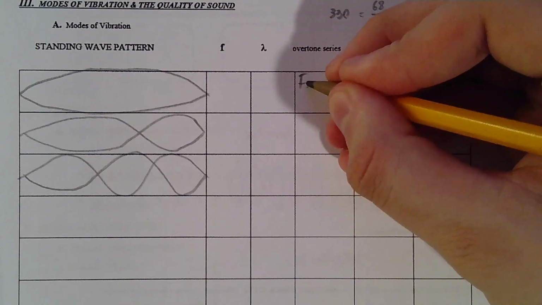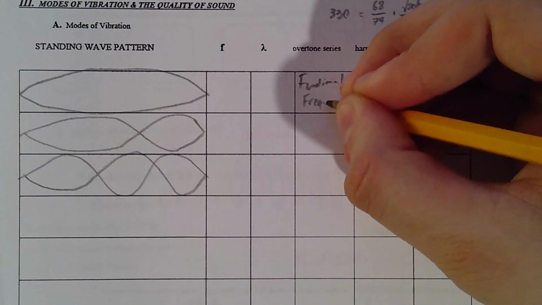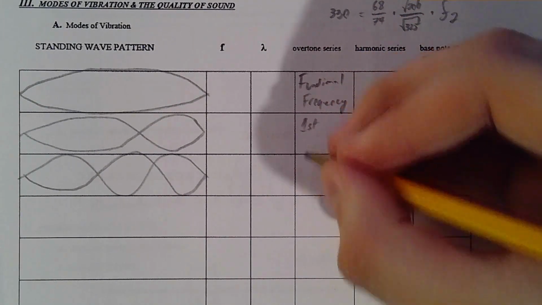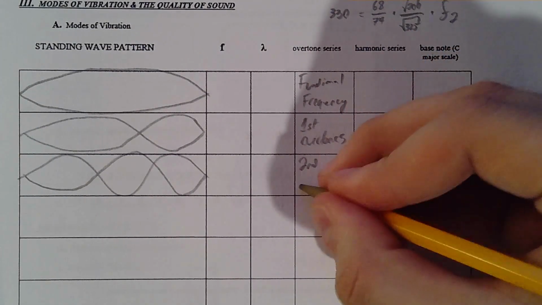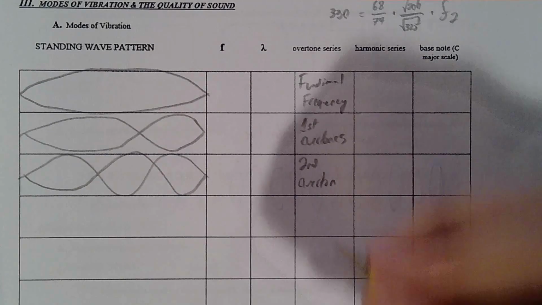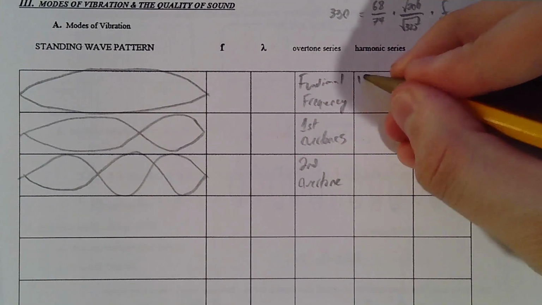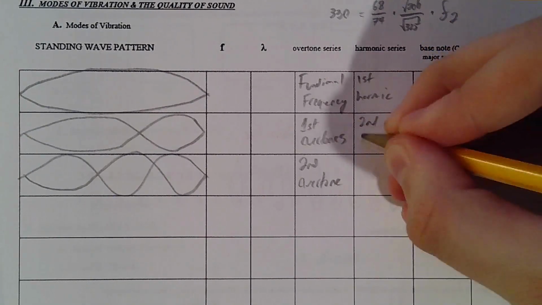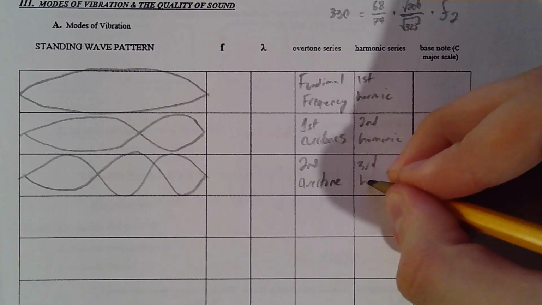Recall that this is the fundamental frequency and the first and second overtones. If we're talking in the harmonic series, this is the first harmonic, and this is the second harmonic, and this is the third harmonic.